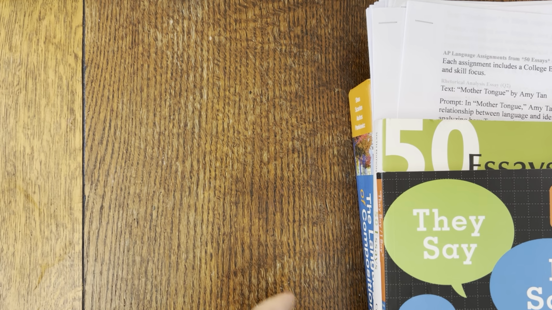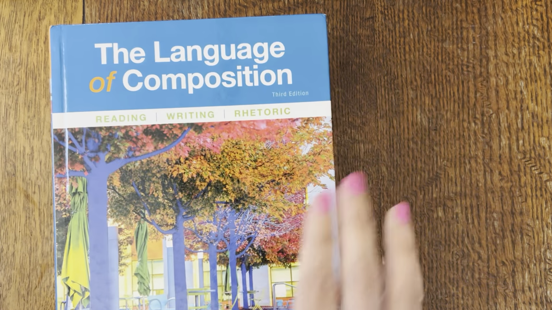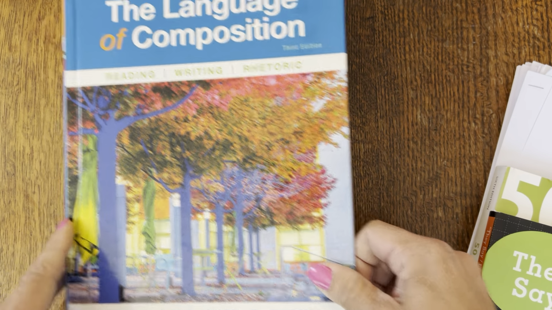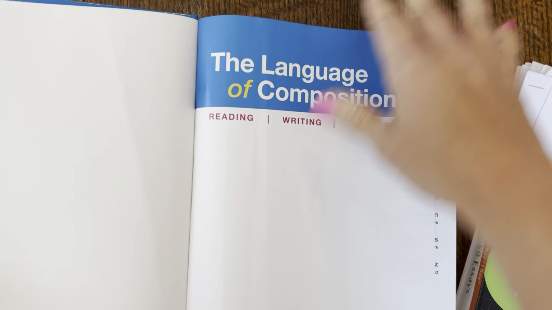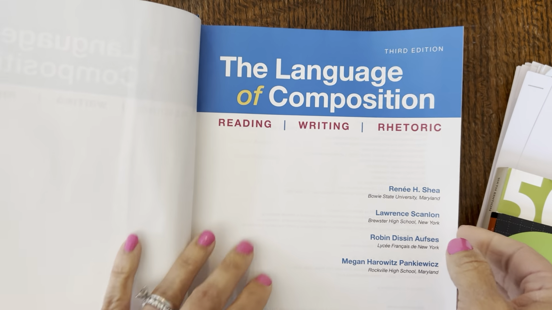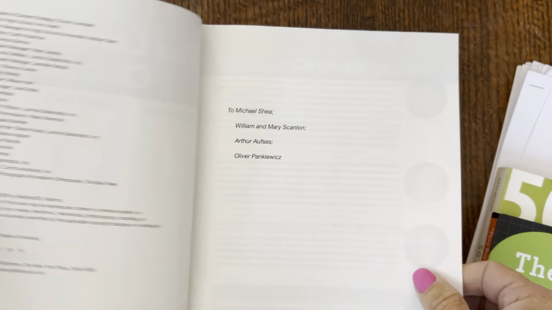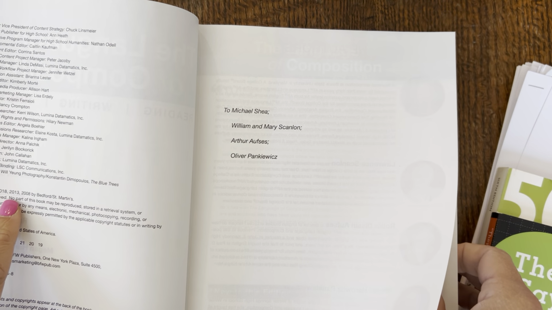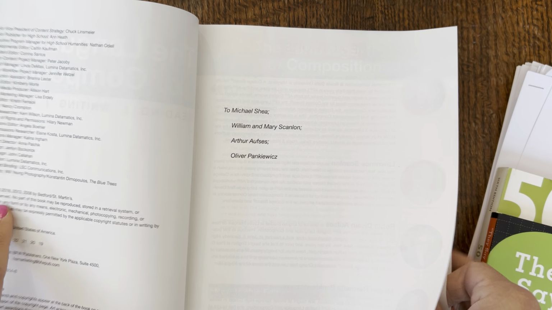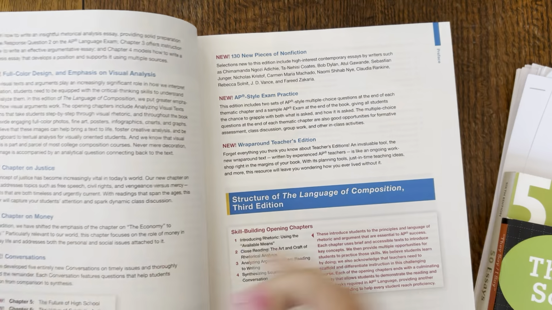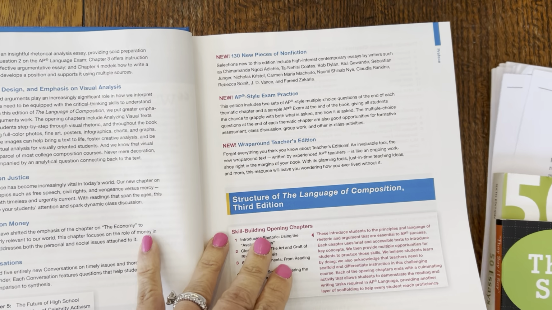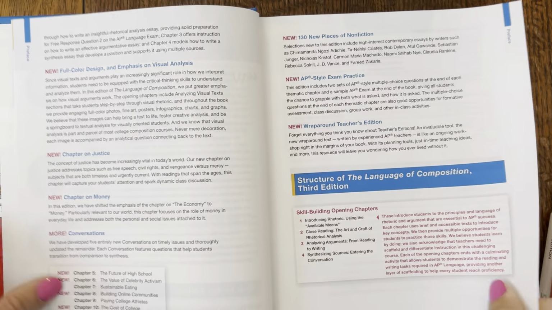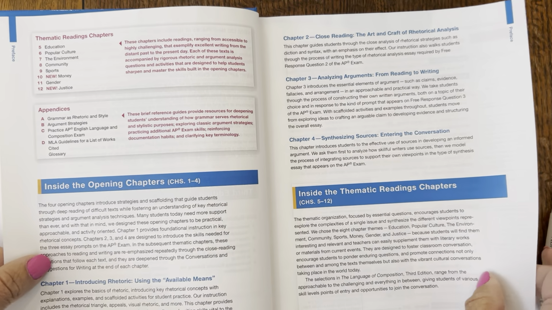I also got the Language of Composition. This is the 3rd edition. There's lots of editions. And check the AP website before you pick a version to make sure that you're comfortable with what you're getting. It has to be less than 10 years old. This one's from 2018. I got this used on eBay so that it was less expensive. And here you can see what they did to make it different from the prior version.